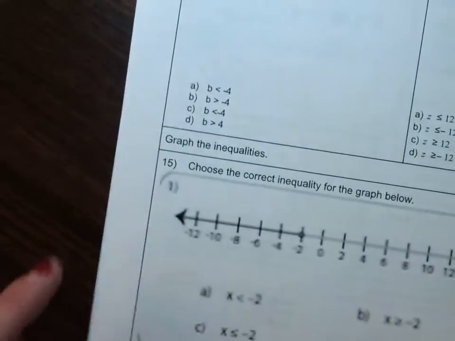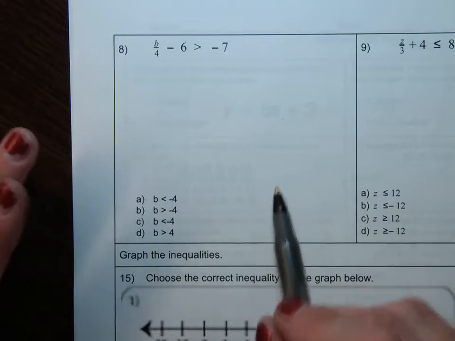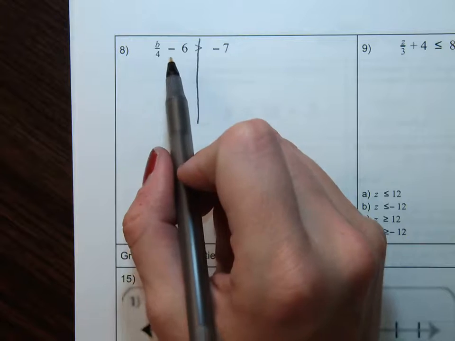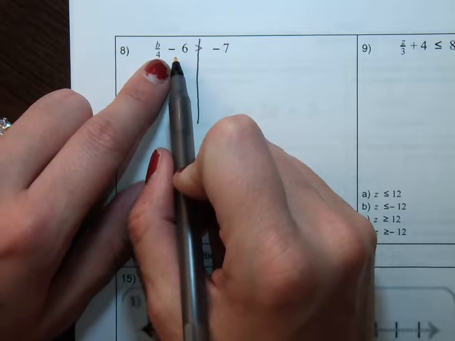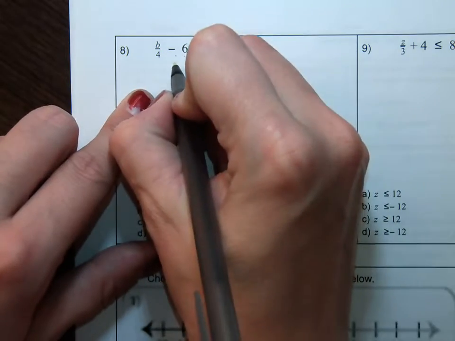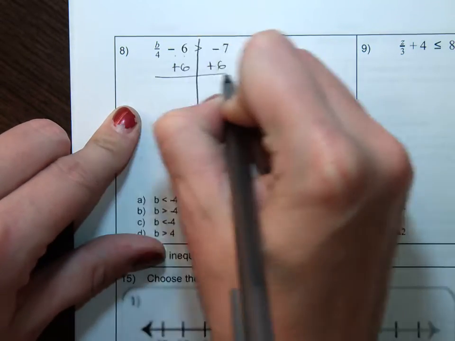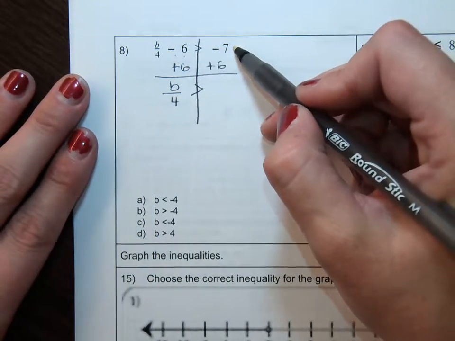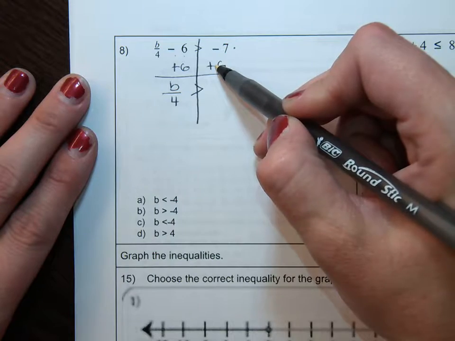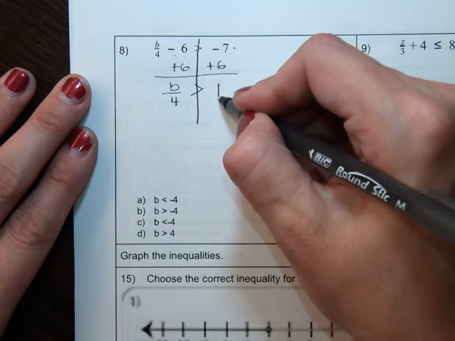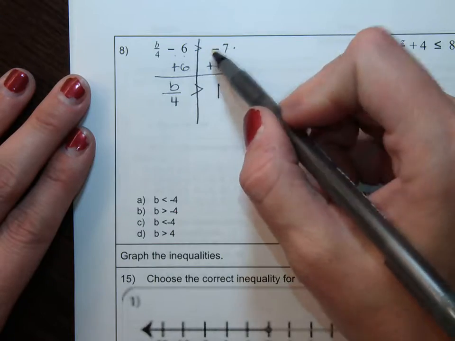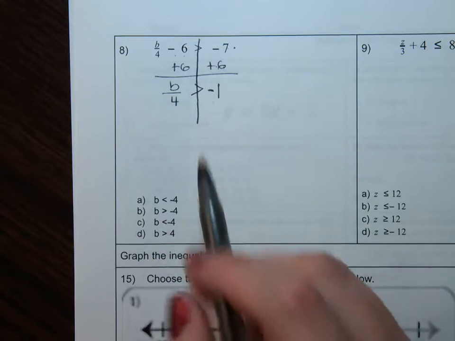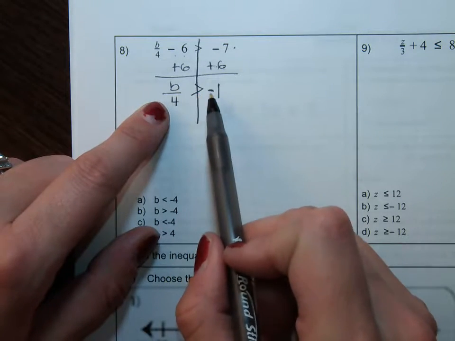Alright, looking at number 8. We have b over 4 minus 6 is greater than negative 7. We always use the number that is without the variable first. So since this is negative 6, we will add 6 to both sides. That'll leave me with b over 4 is greater than negative 7 plus 6. We have different signs, so we're going to subtract. 7 minus 6 is 1, and you keep the sign of the larger number, which is the negative 7. So negative 7 plus 6 is negative 1. We now have b over 4 is greater than negative 1.